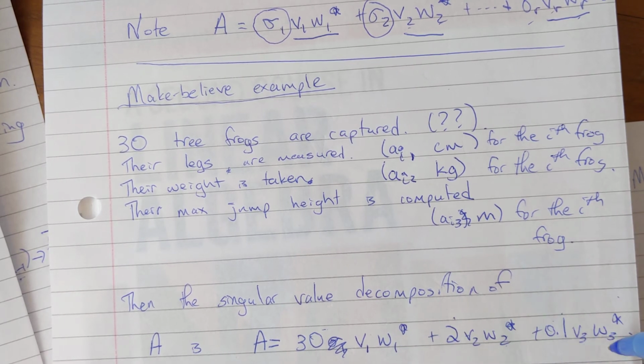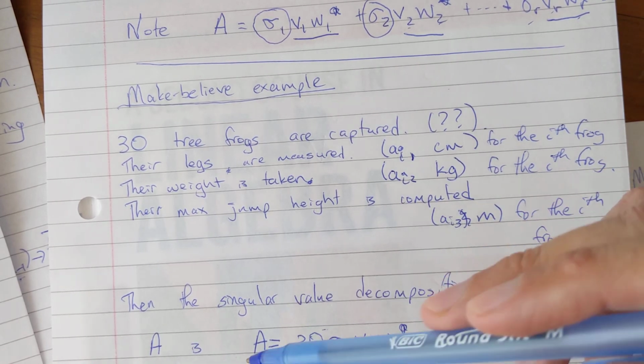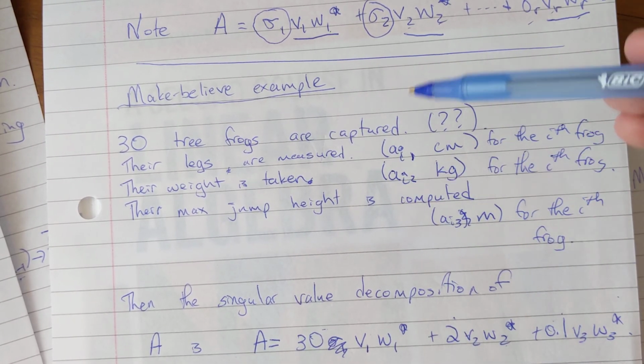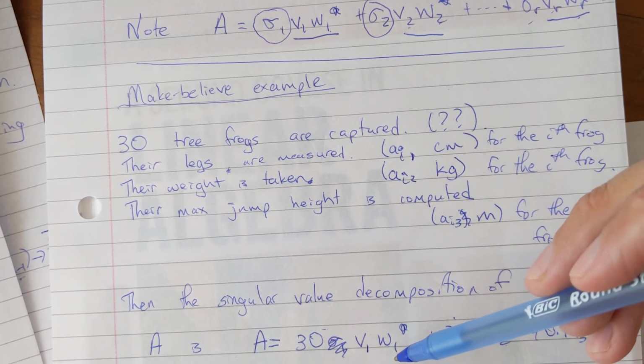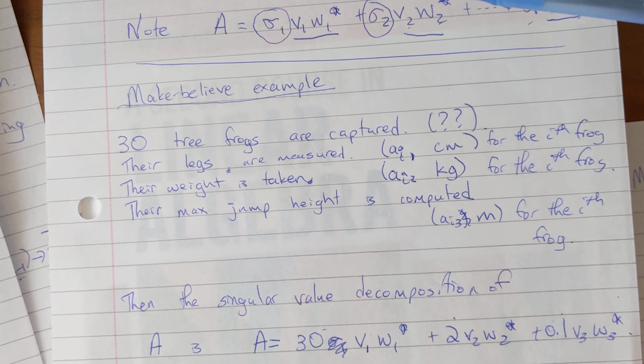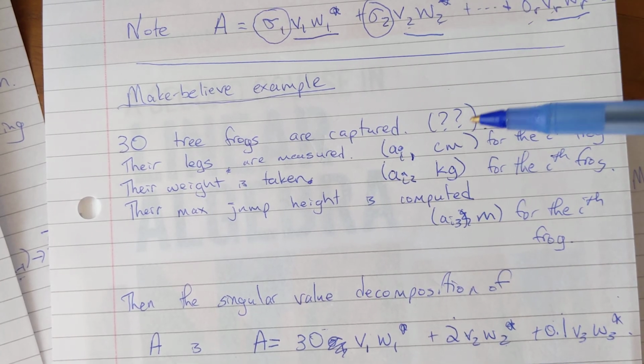Same for W2 and W3. So W is a 3 by 3 unitary. Actually, since A has presumably real entries, V and W both have real entries as well. Okay, and we have the singular value decomposition.